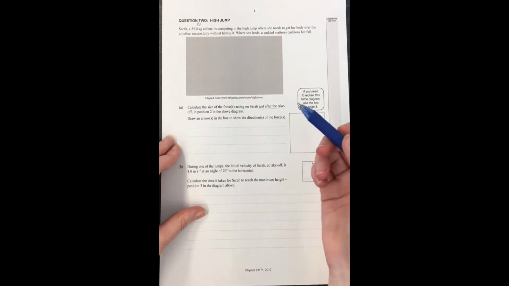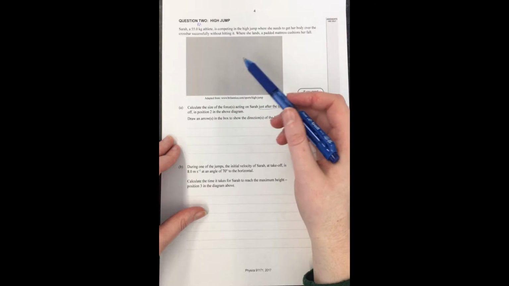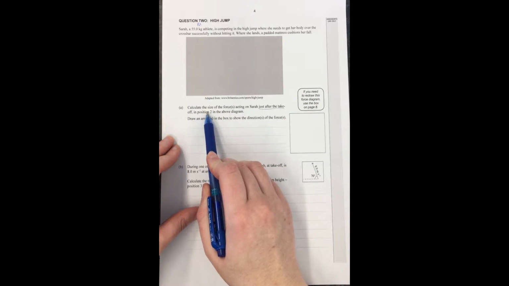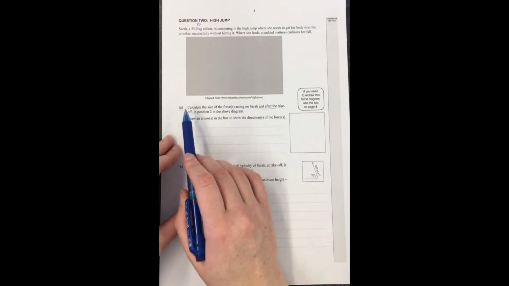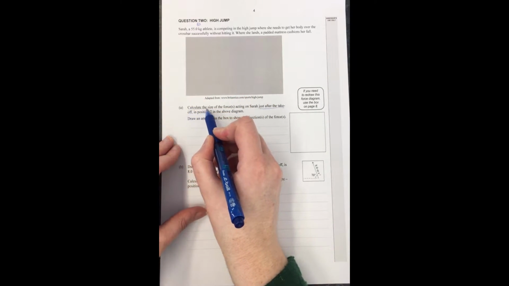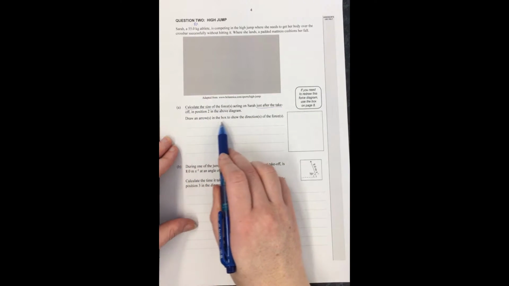Now, I can't get the diagram, okay, so we would have a diagram, but we've got to calculate the size of the force, so that's step 1, and then we've got to draw arrows in the box. We basically got to do a force diagram. Okay, so just after takeoff, if she has just taken off, she will not be touching the ground anymore. Okay, so there will be no support force provided by the ground in any way.